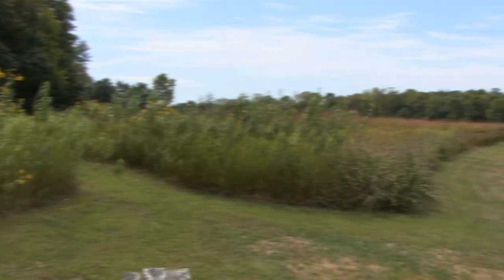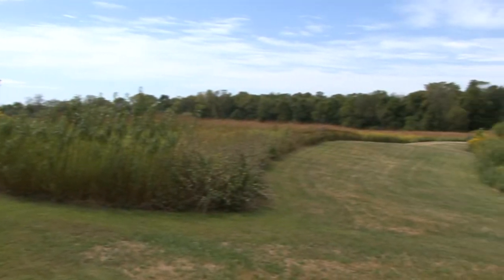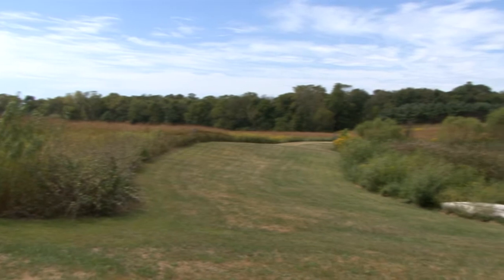So how do you create a prairie? Well, first of all, what is a prairie? How do you create it? And then how do you keep it going? How do you manage it? And prairies are pretty easy. Once they're established, they pretty much take care of themselves. But there are some management techniques that you've got to apply, or should apply, if you want to maintain them long term.